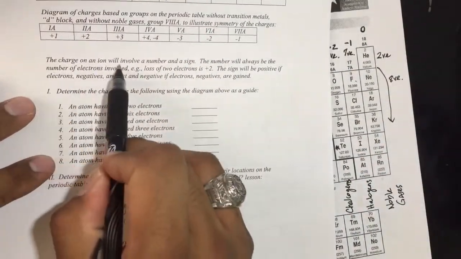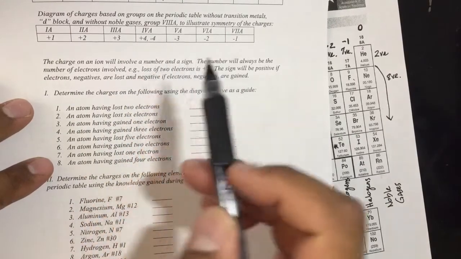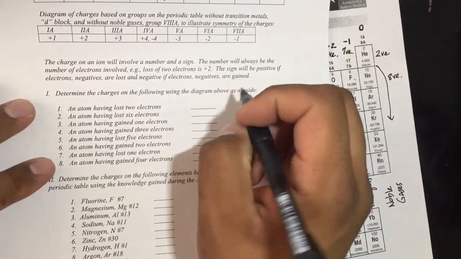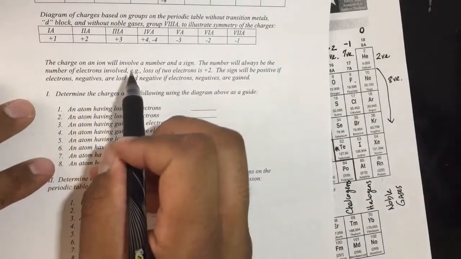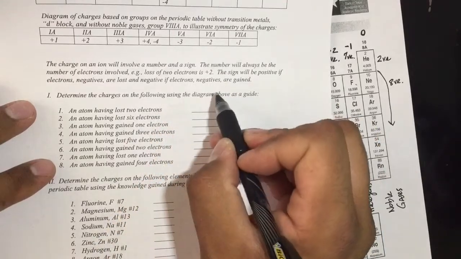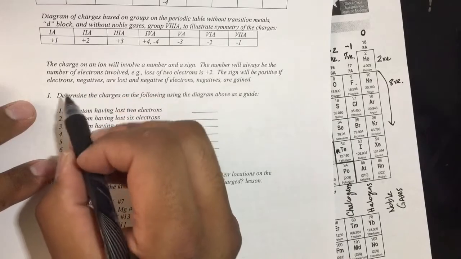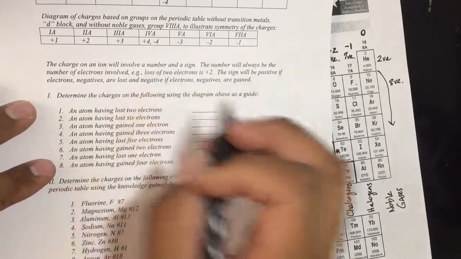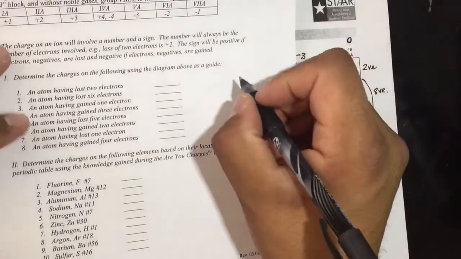Okay, so the charge of an ion will involve a number and a sign. So don't forget that you have to put the plus if it's a plus, or a minus if it's a minus. The number will always be the number of electrons involved. If you lose 2 electrons, it's going to be positive 2, right? Well, let me just put it like this in simple terms.